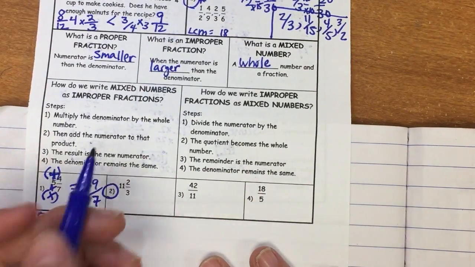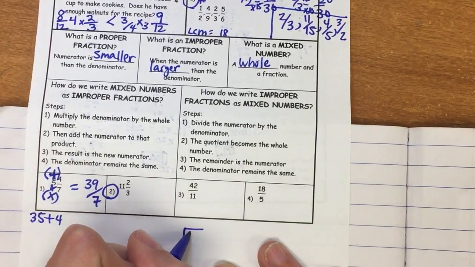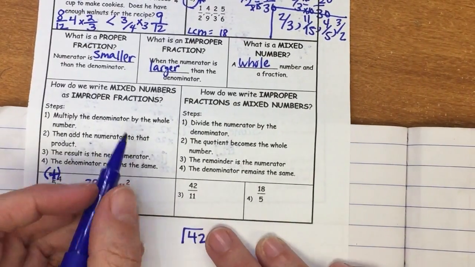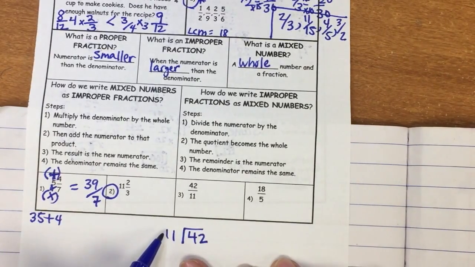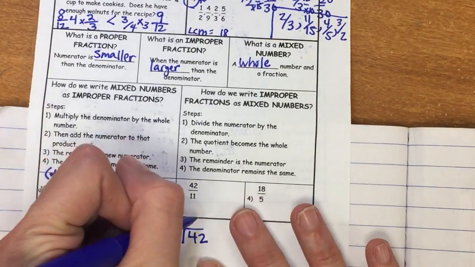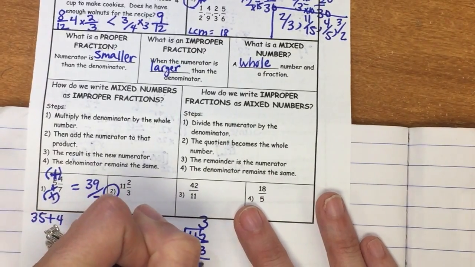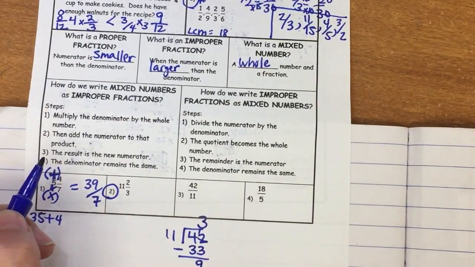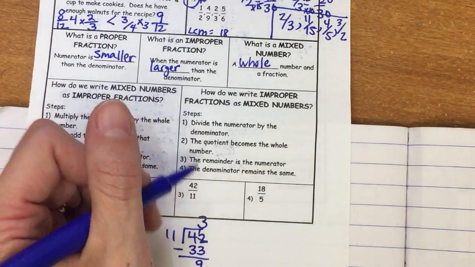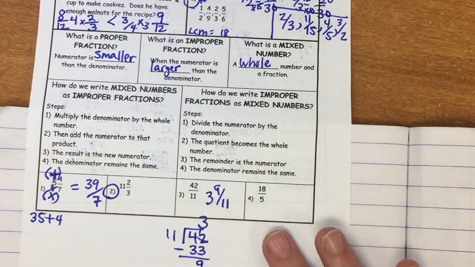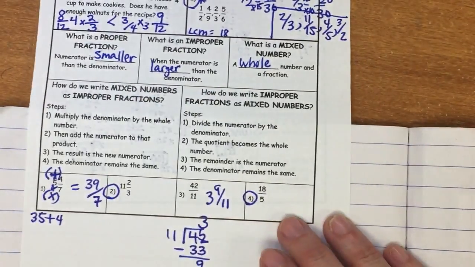So for example, write it as a division. The top number goes in my box. The bottom number goes outside my box. How many times does 11 go into 42? Well, that goes 3 times. 33. Subtract. Okay? I have a 9 left over, so I'm going to rewrite it as 3 and 9 over 11. You try number 4 on your own.